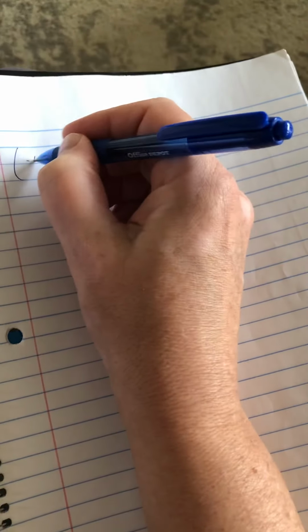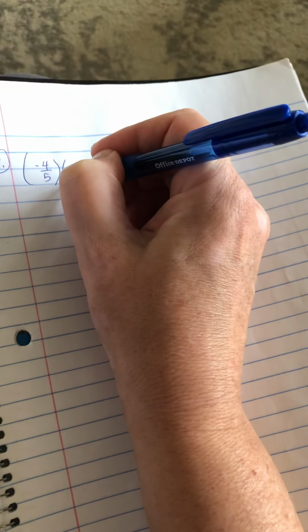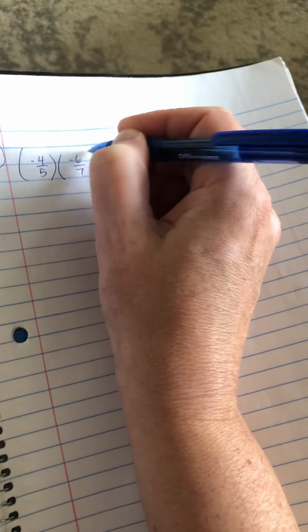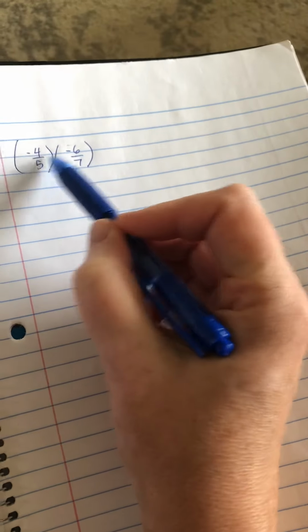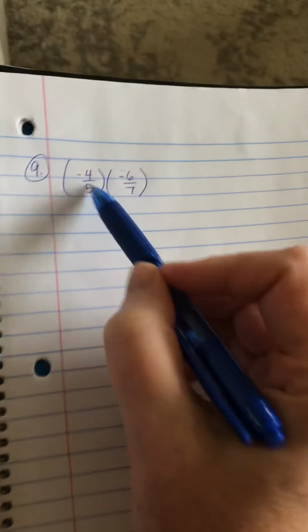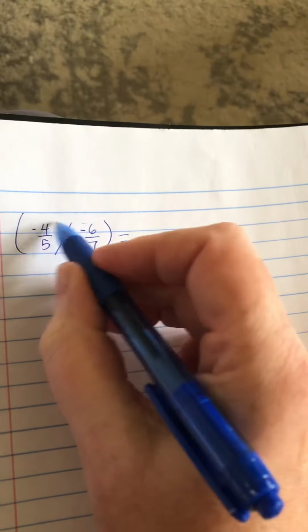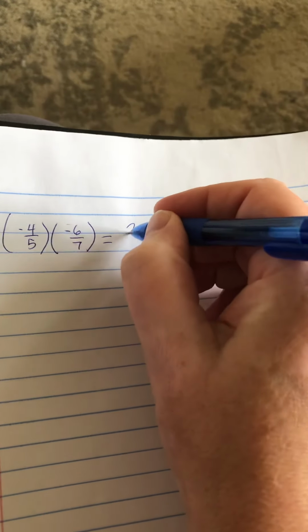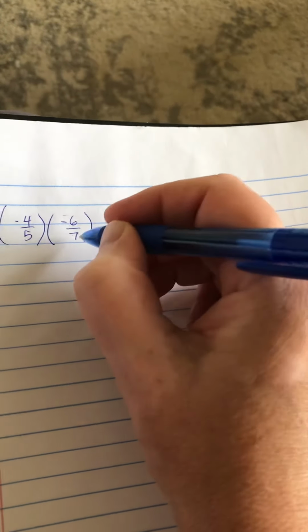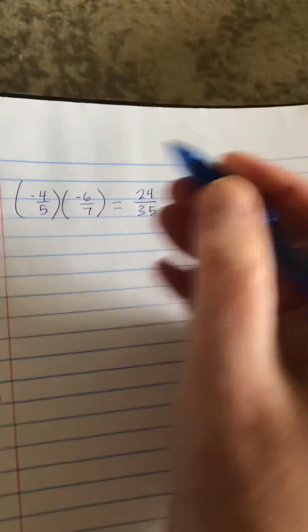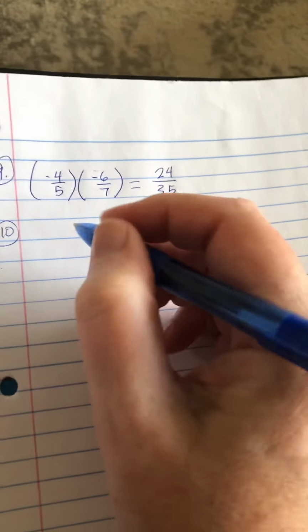We are multiplying fractions on number 9. Nothing will cross out. There's no common factors. You just use the rules of multiplication. Signs are the same, so your answer is positive, and that's your answer. Number 10.